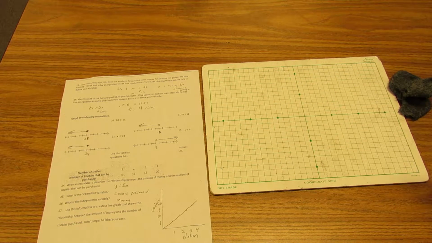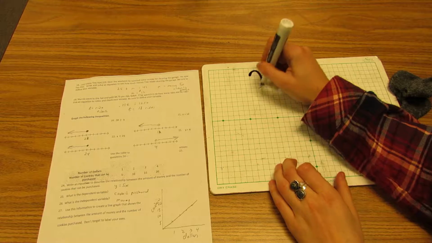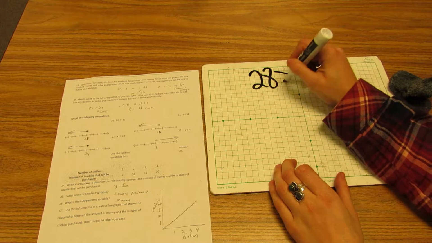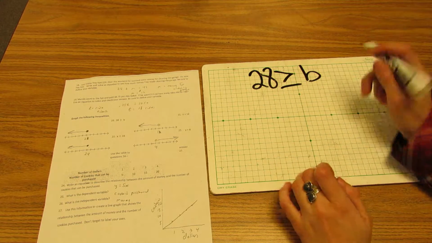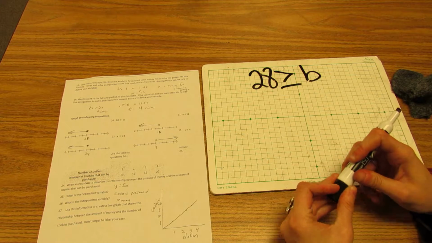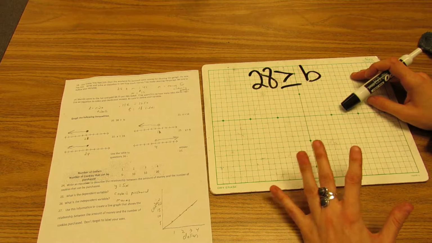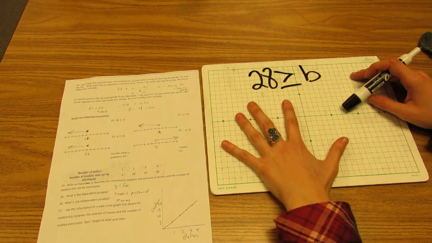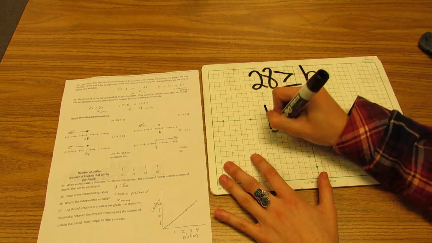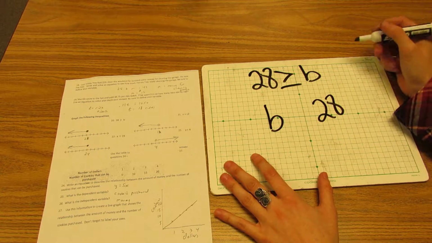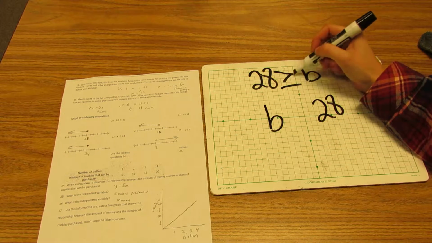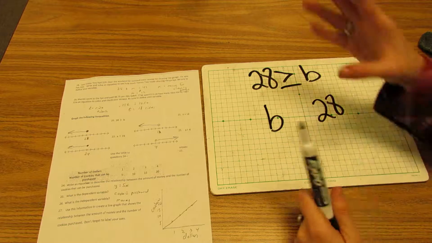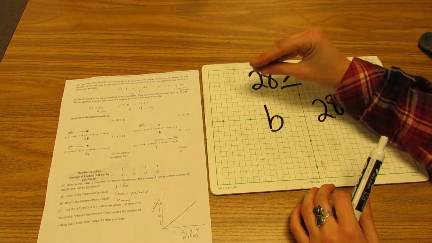So number 20 says 28 is greater than or equal to B. Now, I told you with inequalities, I like for the variable to be on the left side. So I'm going to put it on this side and 28 on that side. However, this sign, it's like the alligator mouth that we talked about, is trying to eat the 28.